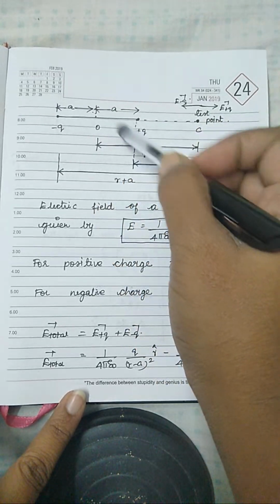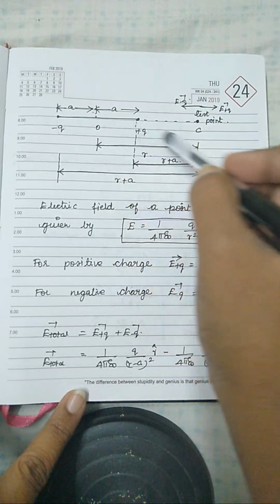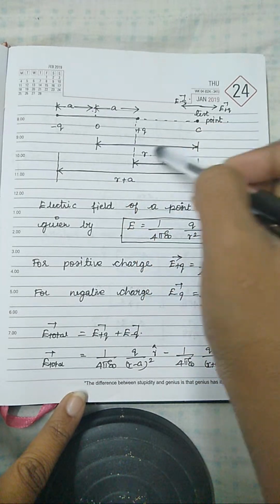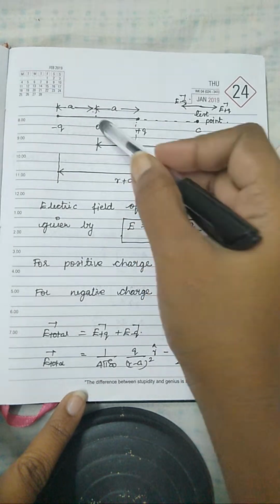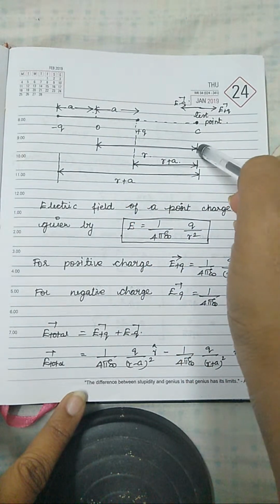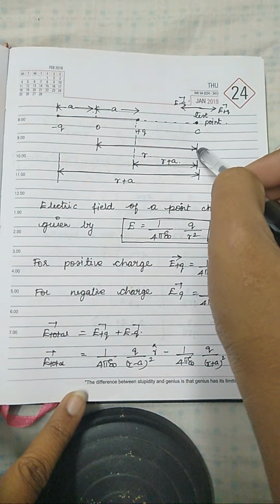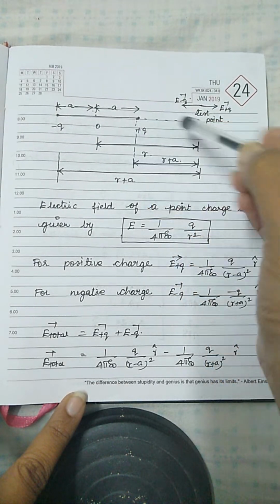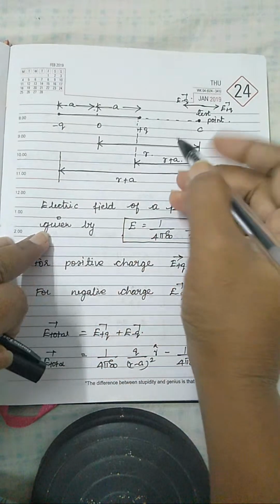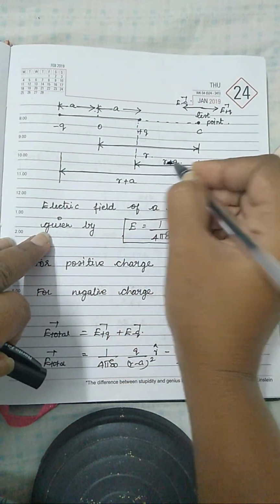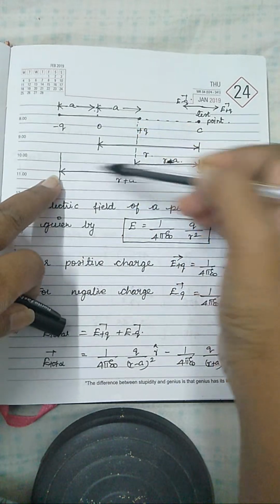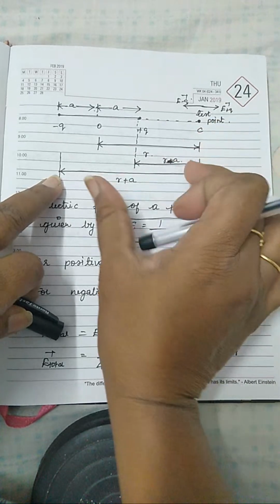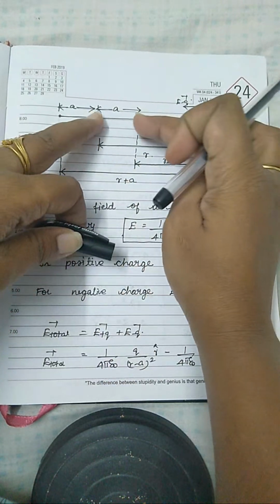Between minus q and plus q we have the distance 2a, and the test point C is taken from the center of the dipole at the distance r. r is the distance between the center of the dipole and the test point. Test point is nothing but C. So we know the distance a from the center, and from the plus charge the distance is r minus a. And from the minus q, the test point is located at the distance r plus a.